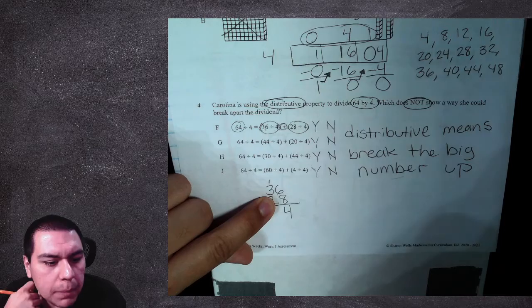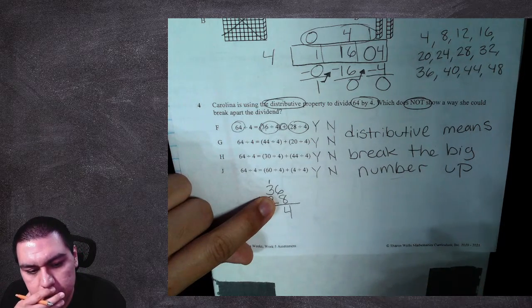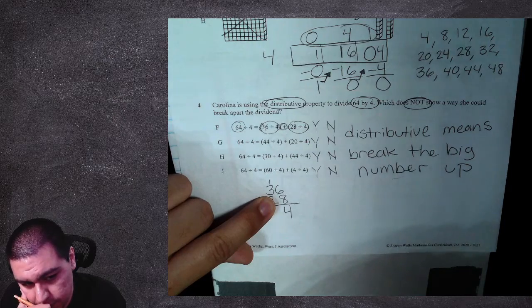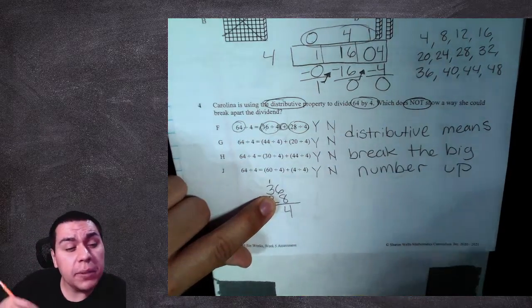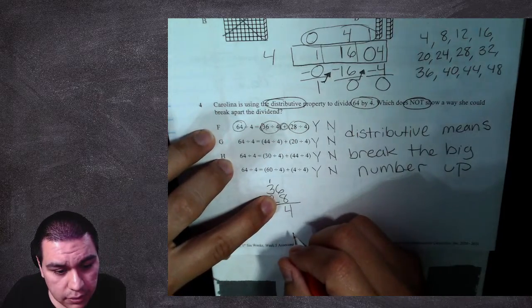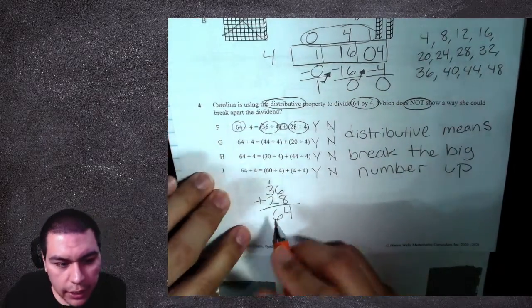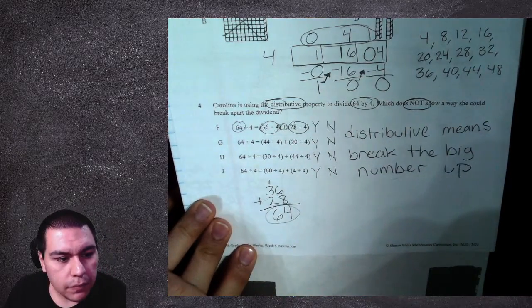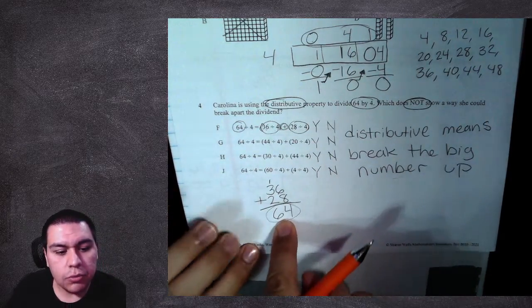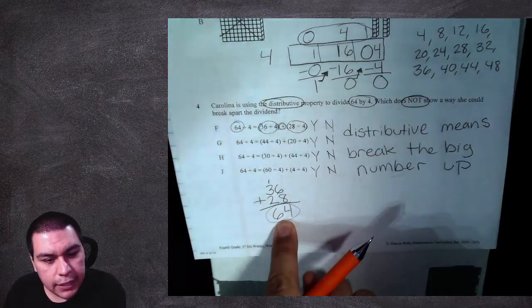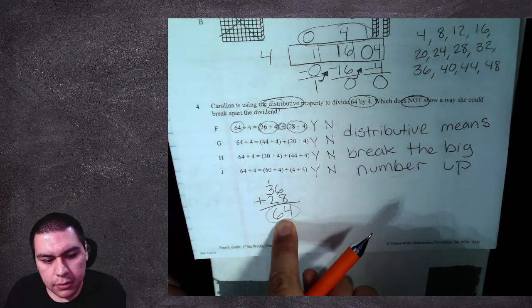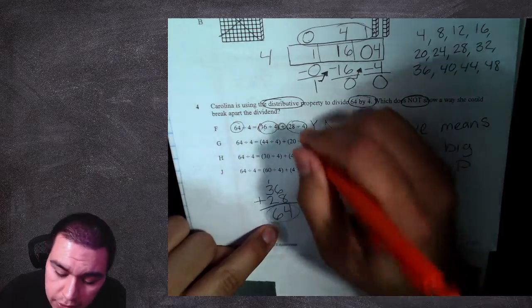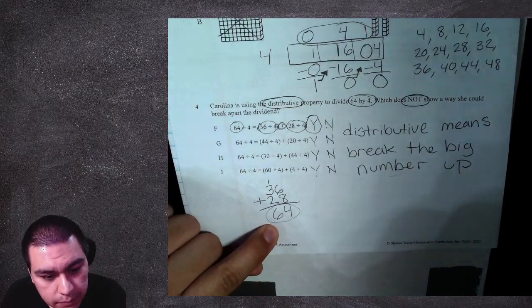Violet, what is 3 plus 2? 5. Okay, but I also carried over an extra 1. So Violet, what's 5 plus an extra 1? 6. Hey, look at that. 64. So did they go back to what they were in the beginning? Did I get that number back? Yeah, I got my number back. So yes, that one works.